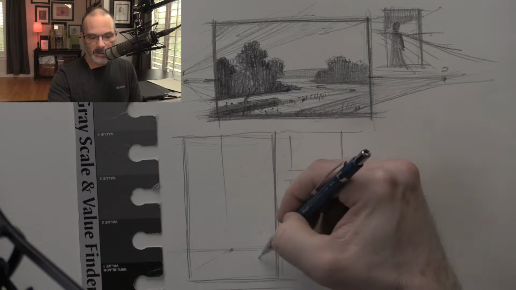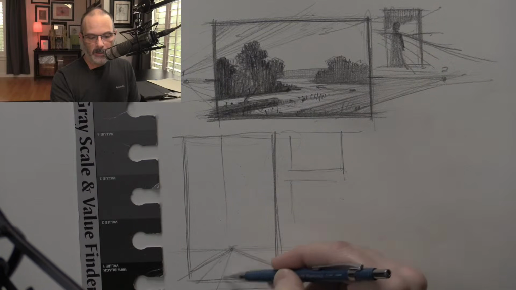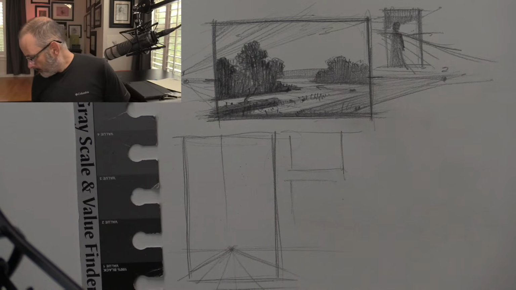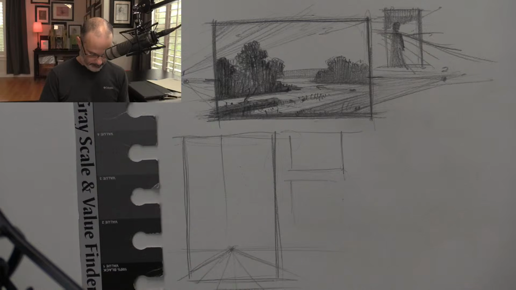Okay, so our horizon line's really low, and so maybe that's going to be... maybe explain to me what the Fibonacci process is. One second. Oh boy. Okay. Gosh.